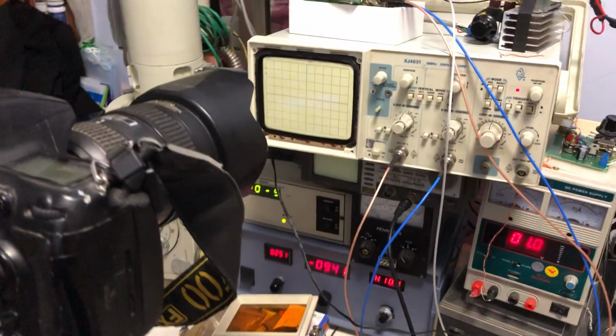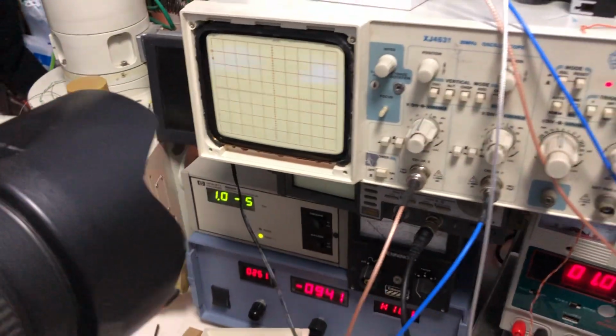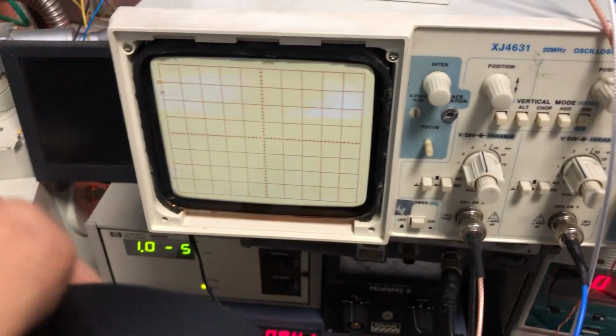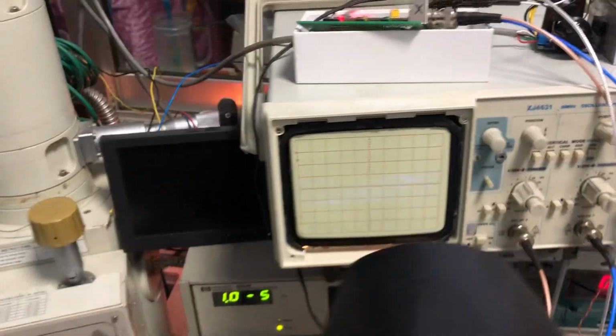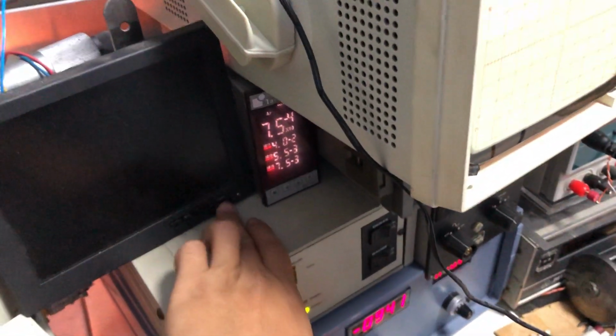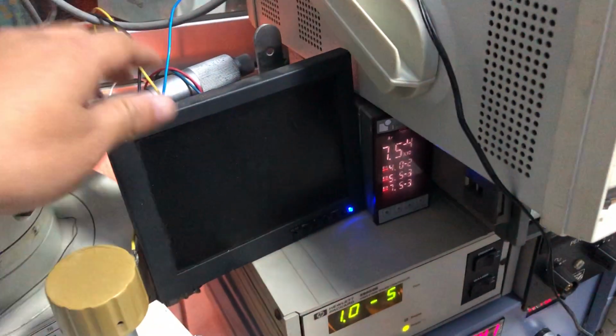Hello everyone. In this video, I will show you the new progress of this scanning electron microscope project. So, okay, here I actually powered down the monitor. Okay, let me power it off.